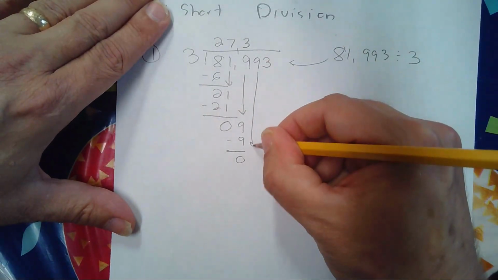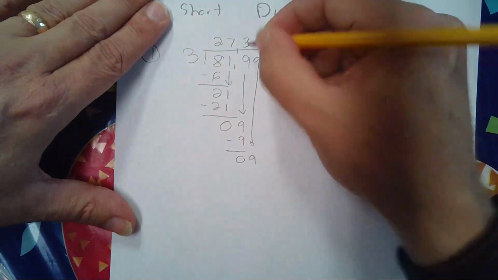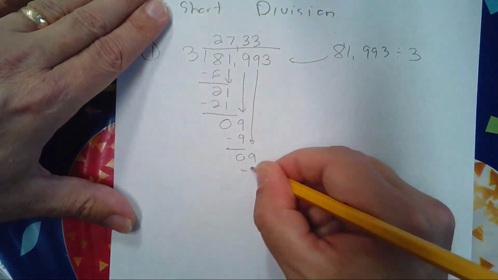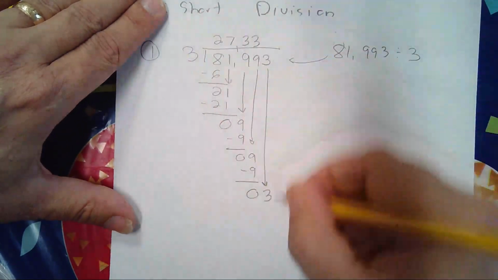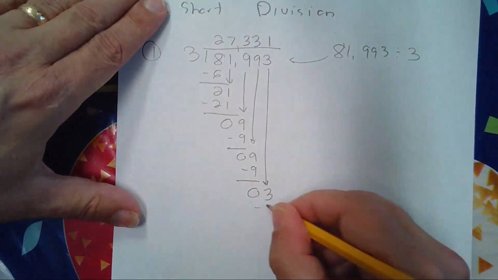Drop another 9. 3 goes into 9, 3 times 9 is 9. 9 minus 9 is 0. Drop a 3. 3 goes into 3 one time. 1 times 3 is 3. 3 minus 3 is 0. I have no remainder. Look at that.